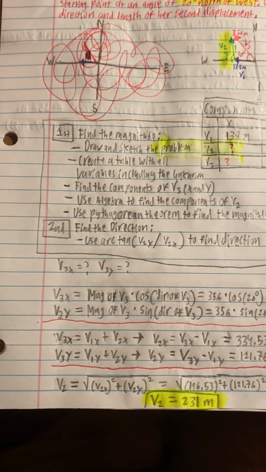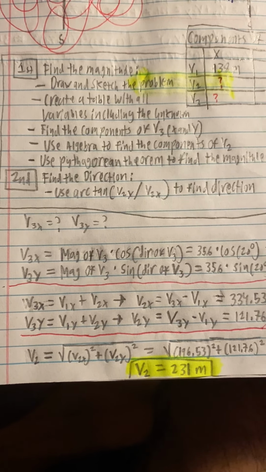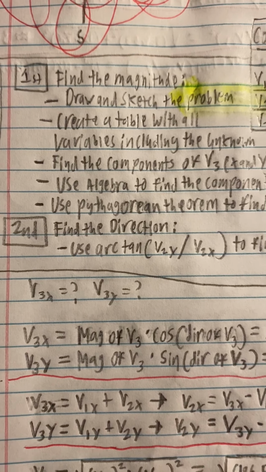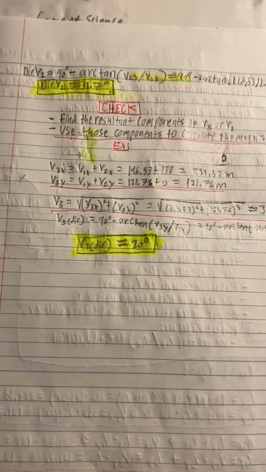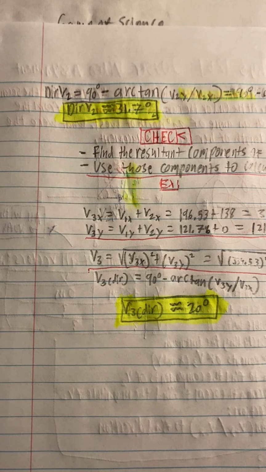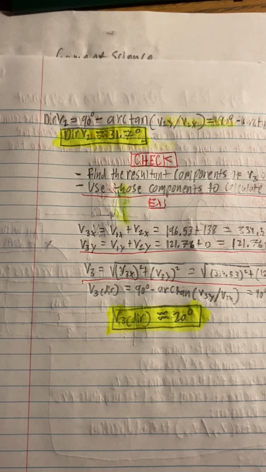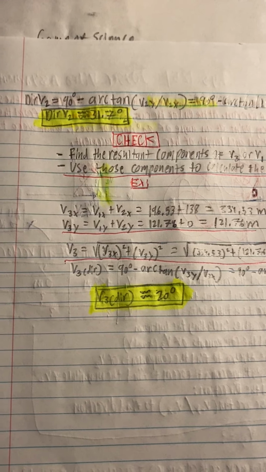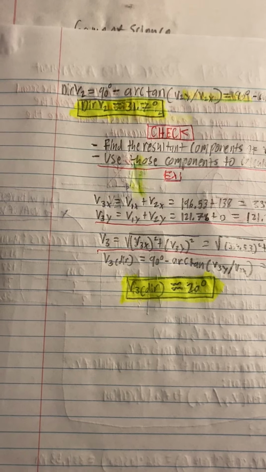So now that we found the magnitude of V2, we need to find the direction. And we need to use arctangent of V2x and V2y. Oh, sorry, that's supposed to be V2y and V2x in order to find the direction. So going into this, I just put "dir" there for me to understand. So we have 90 degrees, and the reason why I'm doing 90 degrees minus arctangent of this is because this is due west. Arctangent typically means you're finding the degrees on the right side.